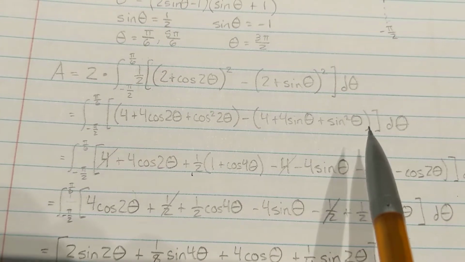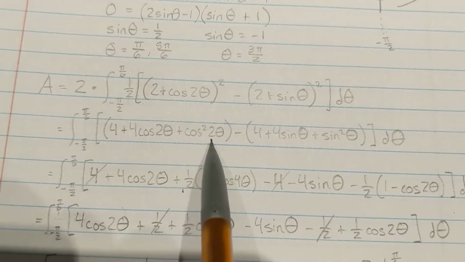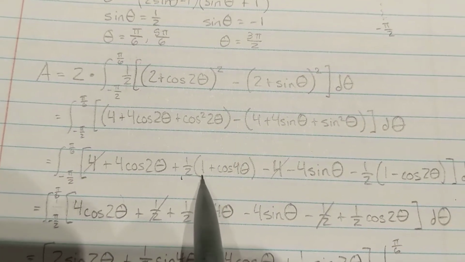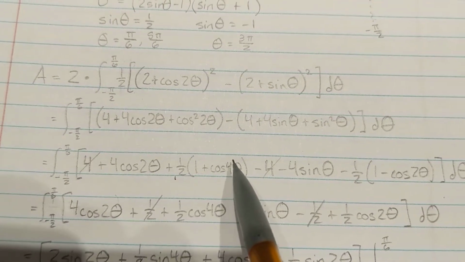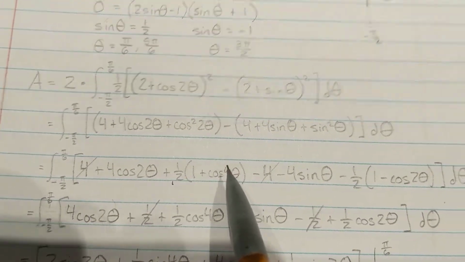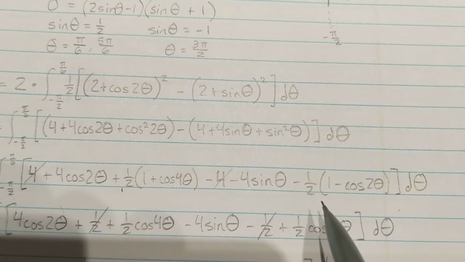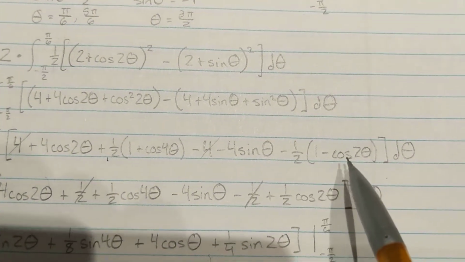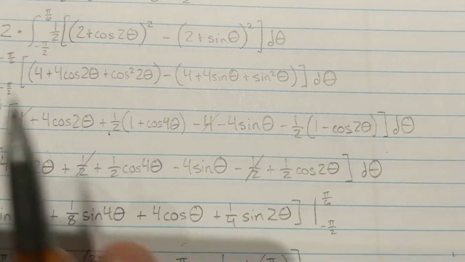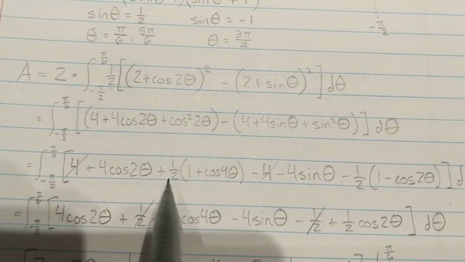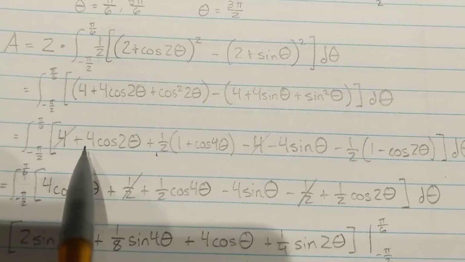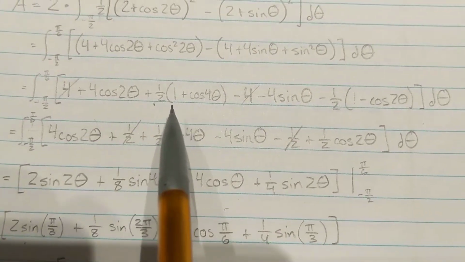Now if we start simplifying a little bit more, we know that cosine squared of something is going to equal 1/2 times 1 plus cosine of twice whatever our angle was. Since in this case we had 2 theta, it's going to be 4 theta. We do the same thing for sine squared theta, except that's going to be 1/2 times 1 minus cosine 2 theta. Our angle is just theta, so it's 2 theta down here. As we're simplifying, we also notice we've got a positive 4 and a negative 4, so those can cancel.